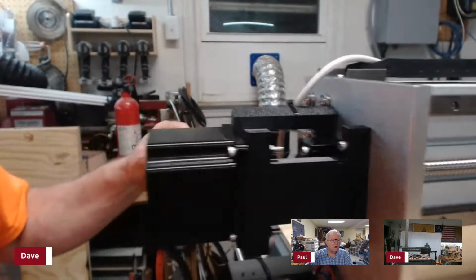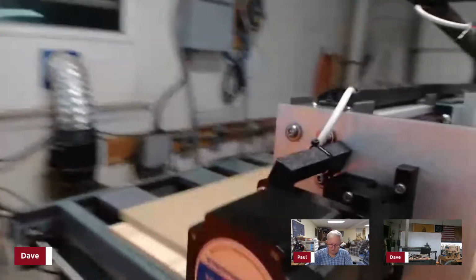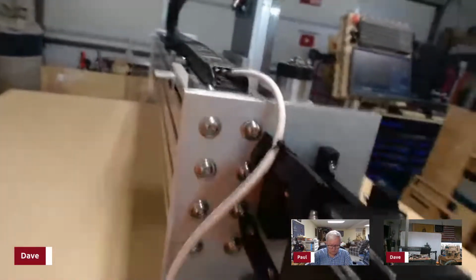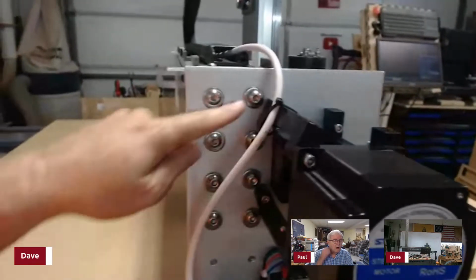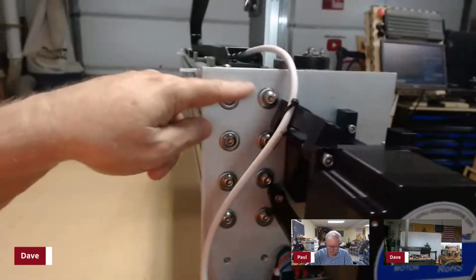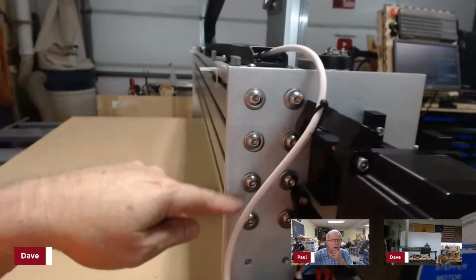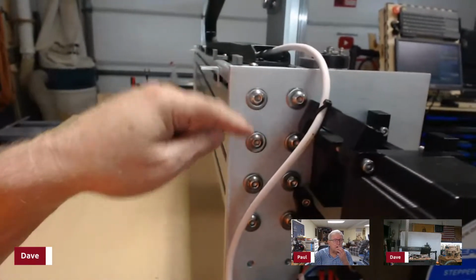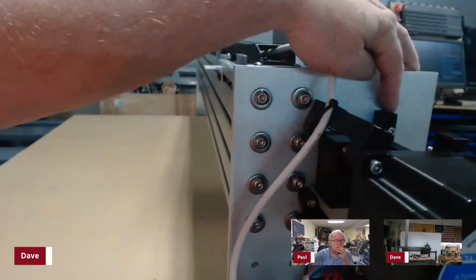And then over here, I'll swing the camera around. Over here, I had to get a little bit creative right here because of the way these button head screws are. I couldn't do the same thing I did on this side.